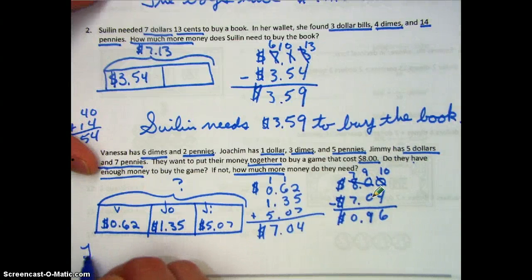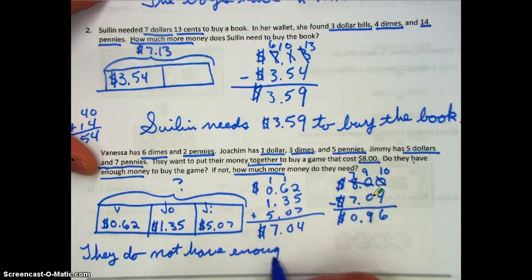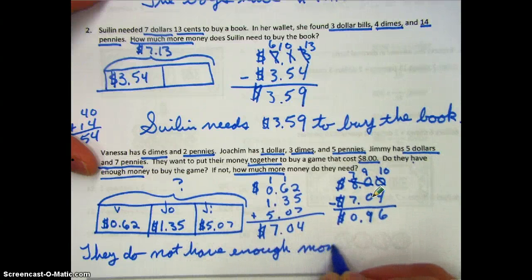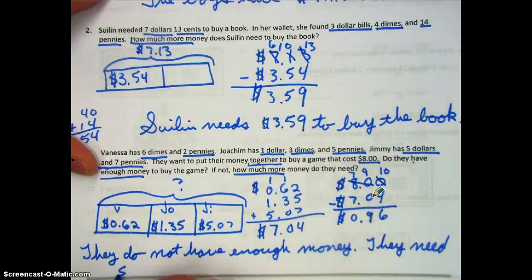Okay, so the answer to our first question is they do not have enough money. Okay, they need 96 cents more to buy the game.